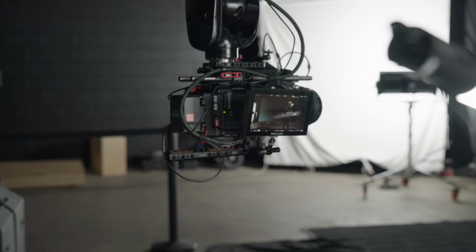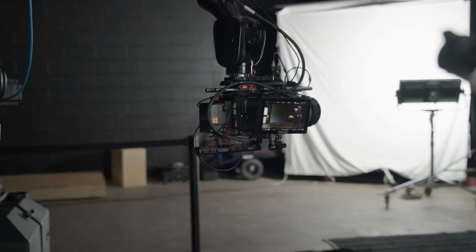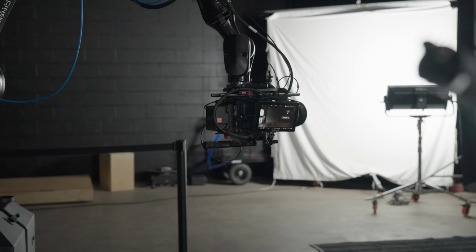Okay, so let's talk about all the major pieces that had to come together for us to pull this off. The most obvious part is that we needed a cinema robot in order to do these big, precise movements when we come out of the elevator.